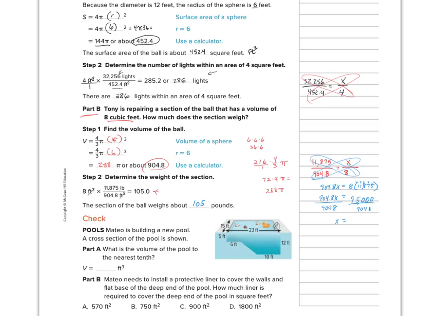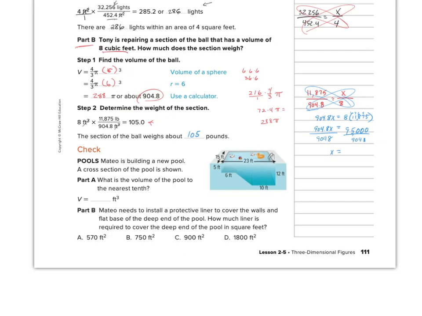Not going to do this complete problem, but we do have the pool here in this check. Mateo is building a new pool. A cross section of the pool is shown, okay? And then the volume of the pool to the nearest tenth, what is that? Remember, to calculate the volume, this is an irregular shaped item, so there's no definite formula, but to calculate the volume of a right prism is equal to the area of the base times the height.